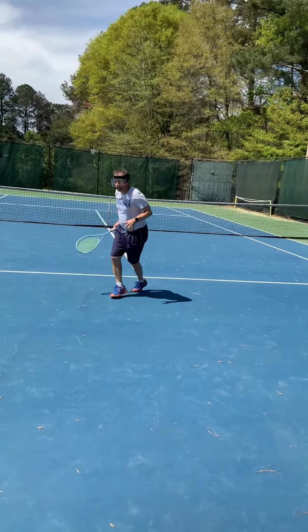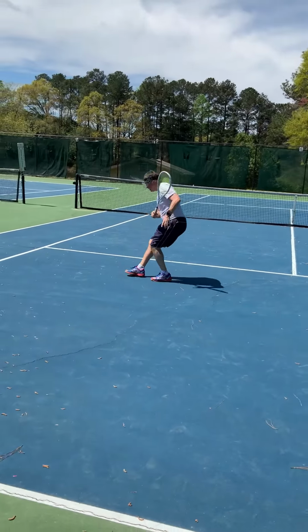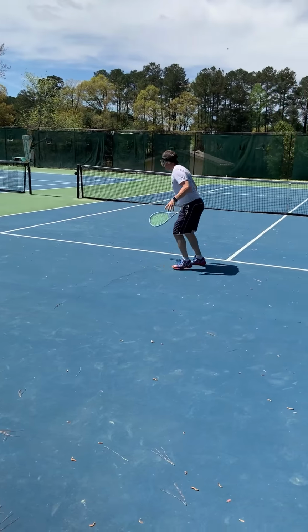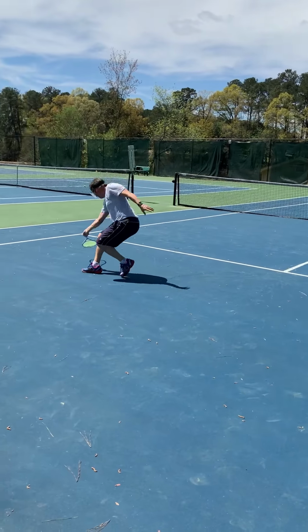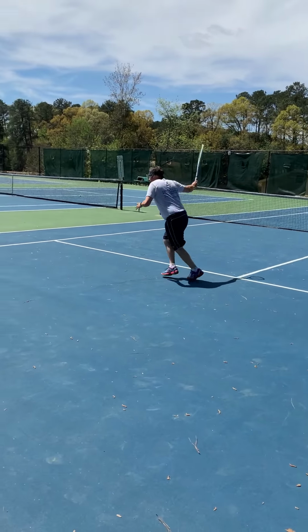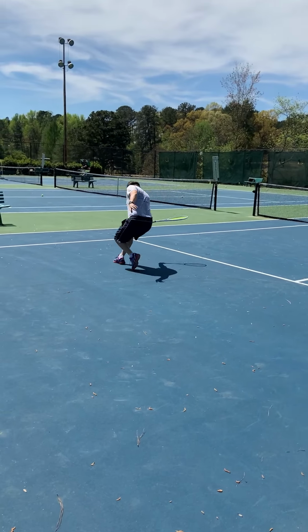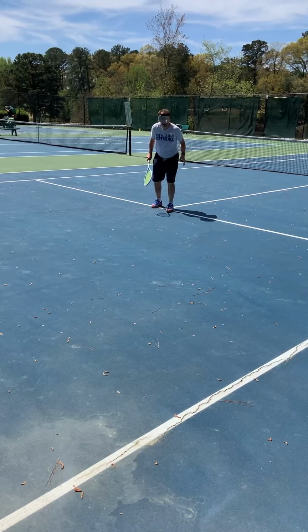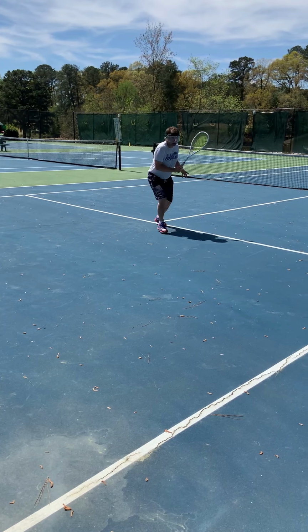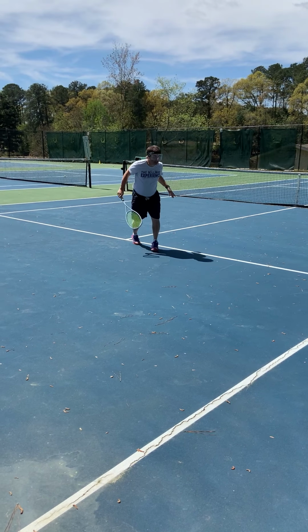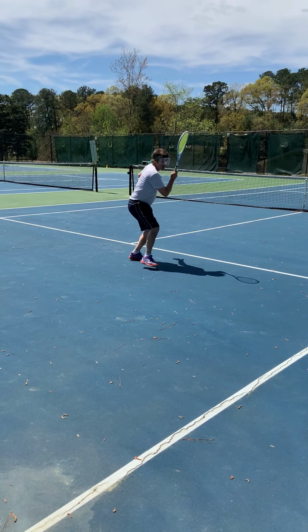And I'm loading those legs ready to push off as I hit that ball. And I'm making sure I'm on the way as I strike the ball and using my legs to generate the momentum for both the shot and the movement, or actually I should say it the other way around, the movement and the shot.